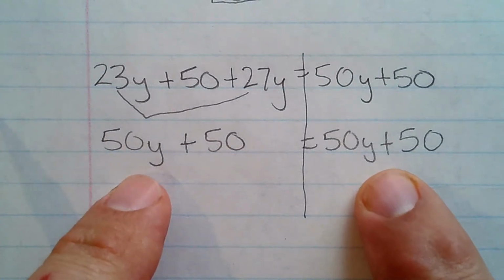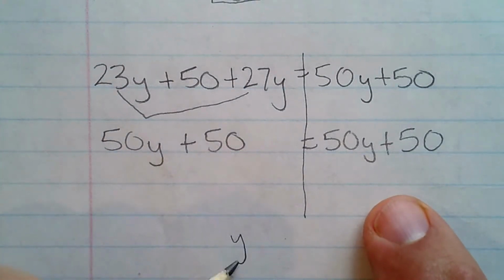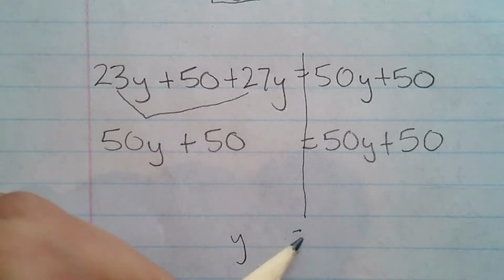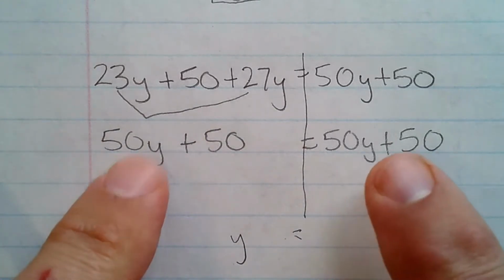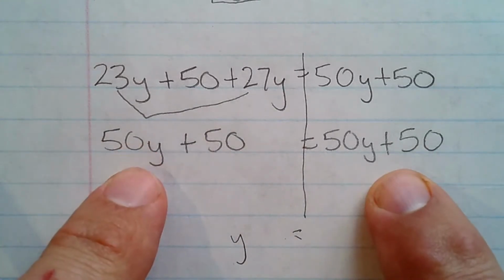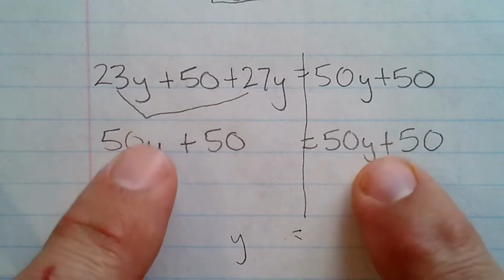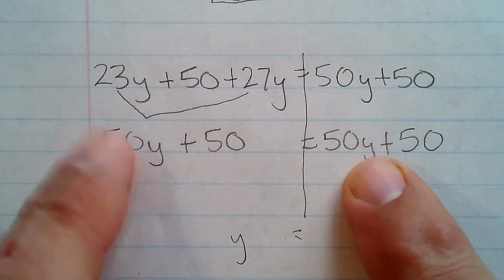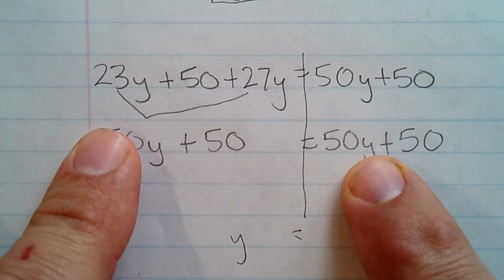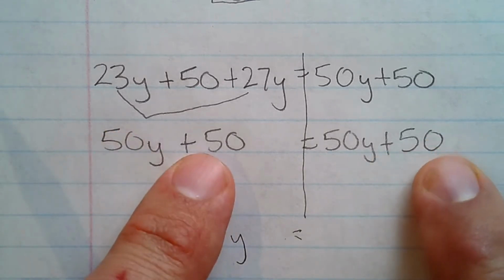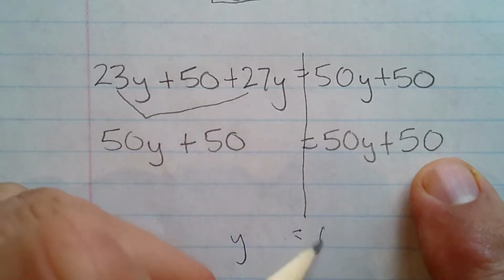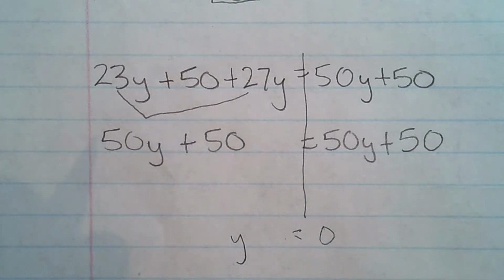You're supposed to figure out what value of y would you need to get the same number on both sides of the equal sign. Well, if I had 0 for y, then 50 times 0 would be 0, and I would be left with just 50. Okay, so 0 would be a solution. But is that the only solution?